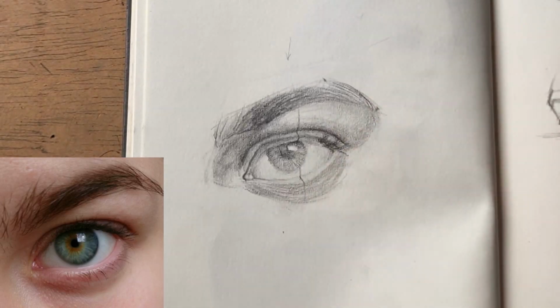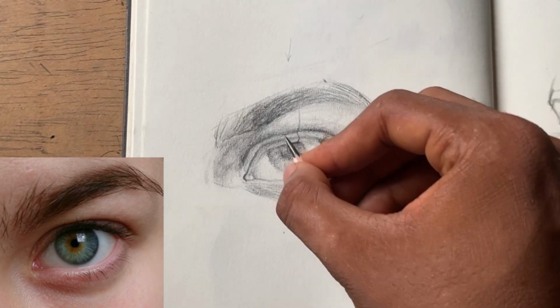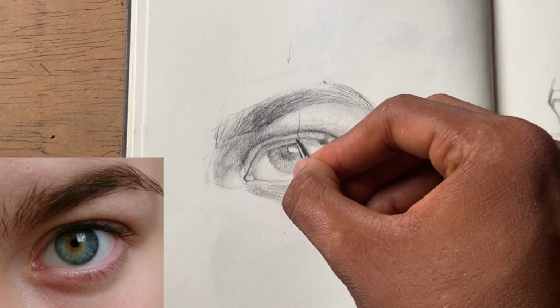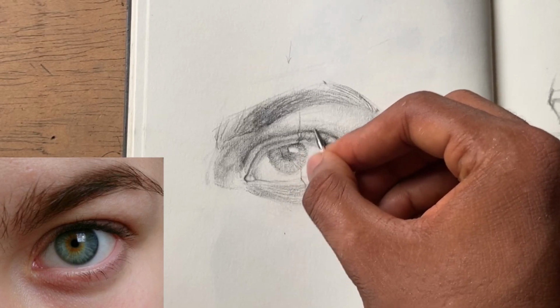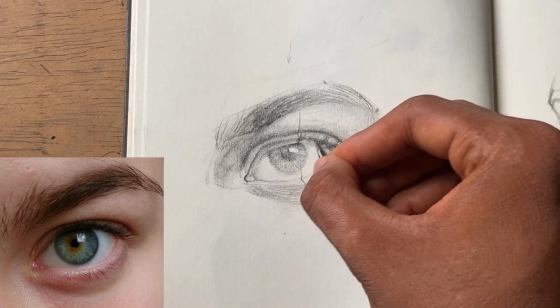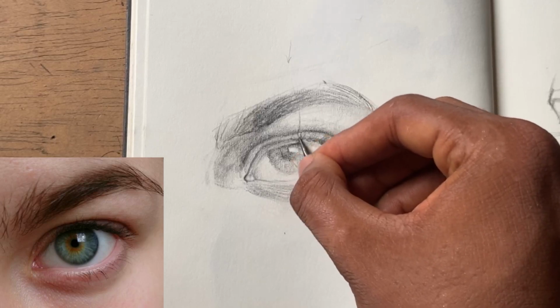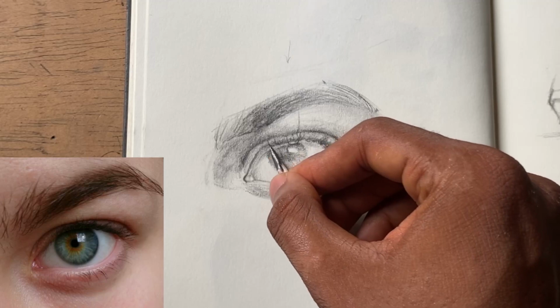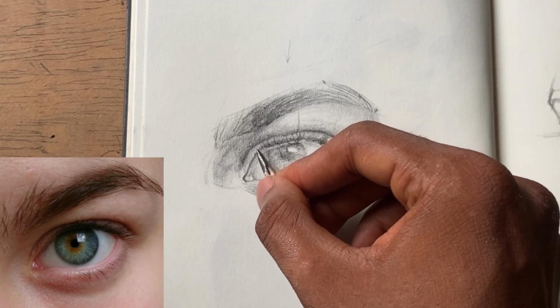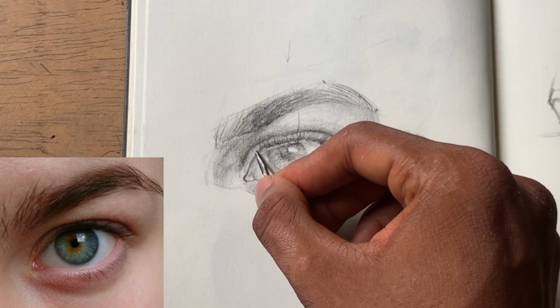And if you can use the side of your pencil, it would be much better. So these are tertiary details. Try not to go too dark at this stage. Just keep it simple.